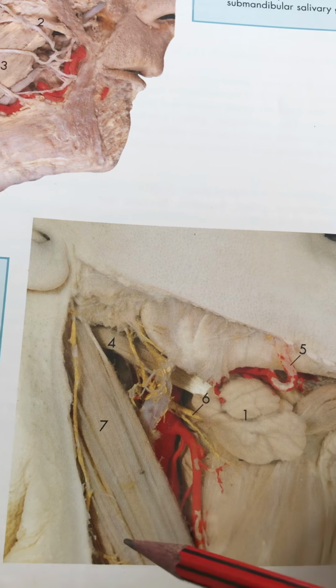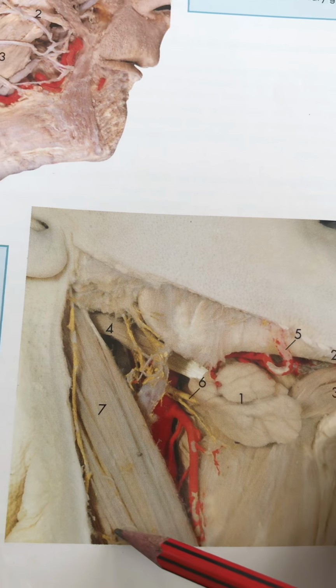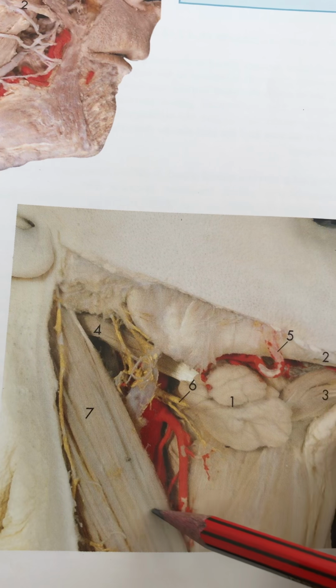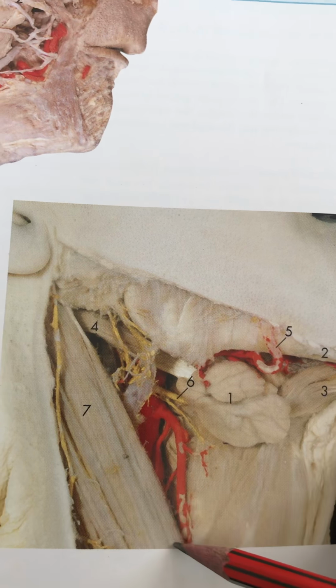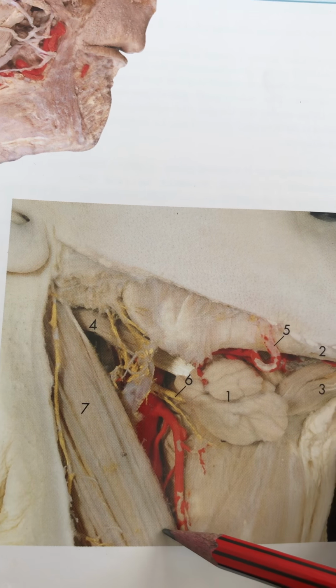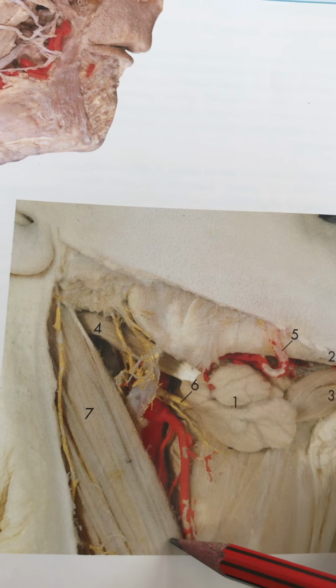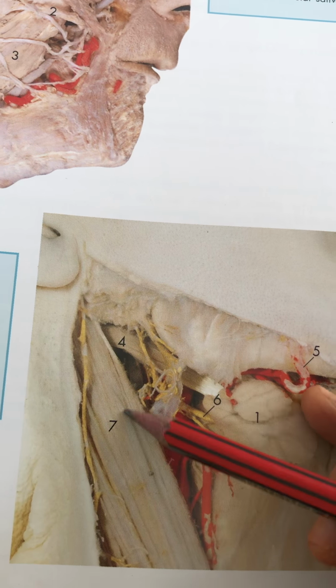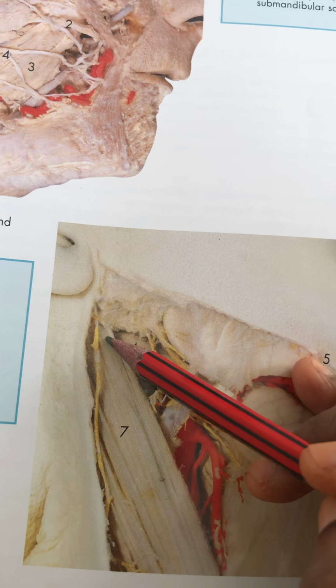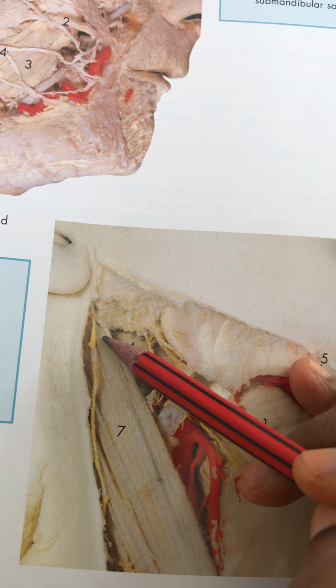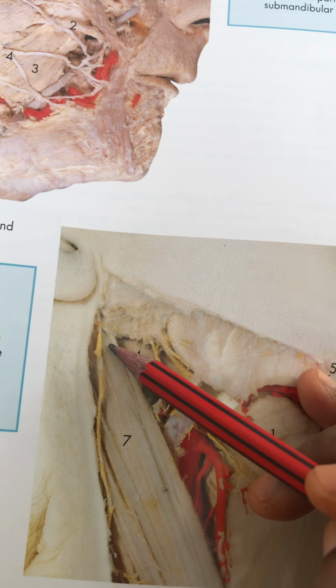It has two heads. Among the two heads, one is the sternal head and the other is the clavicular head. Which one is tendinous? The sternal head is tendinous. It comes from the superior aspect, anterior aspect of the manubrium sterni. And here the next MCQ is: it gets inserted into the mastoid process as well as the lateral half of the superior nuchal line. This is the second MCQ.